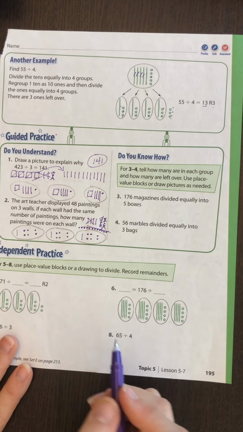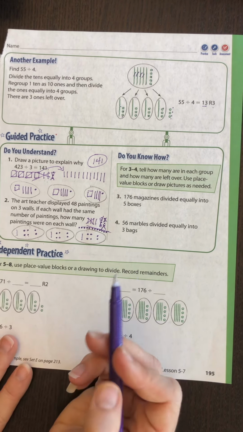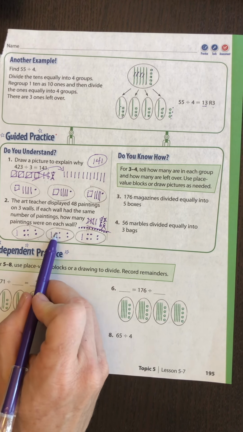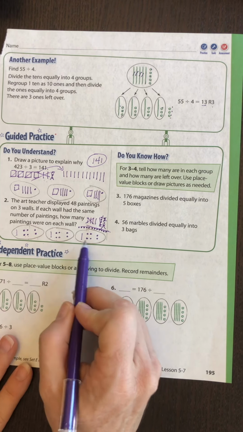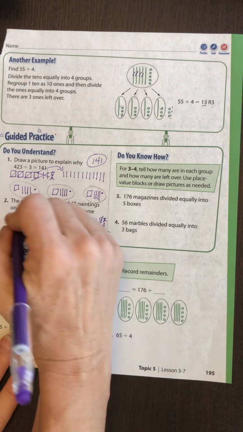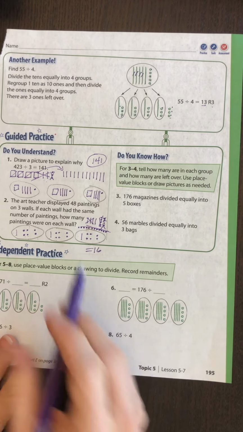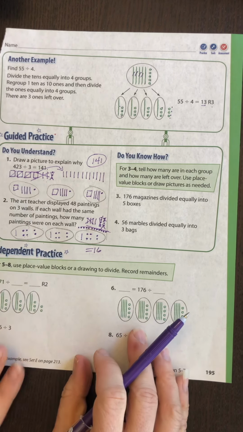We use them all. So that's 10, 11, 12, 13, 14, 15, 16, the same in each group. So 48 divided by 3 equals 16. There will be 16 paintings on each wall.